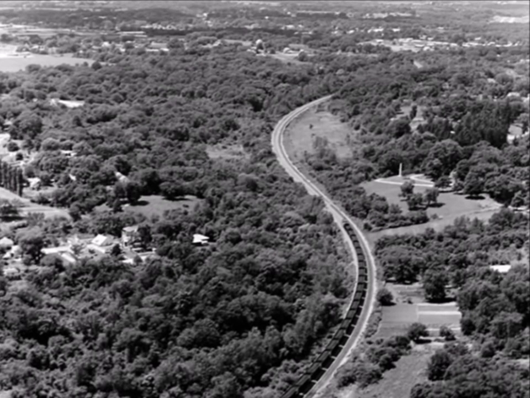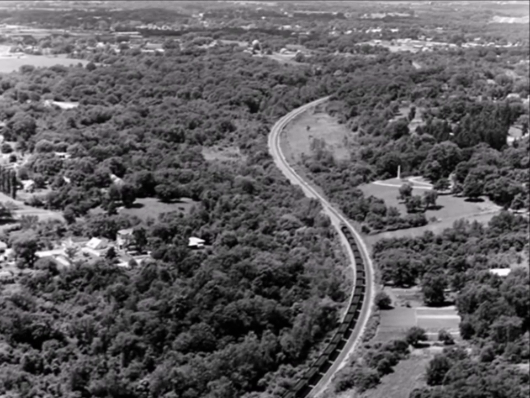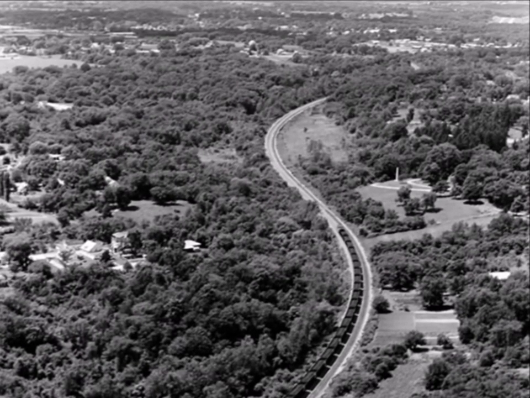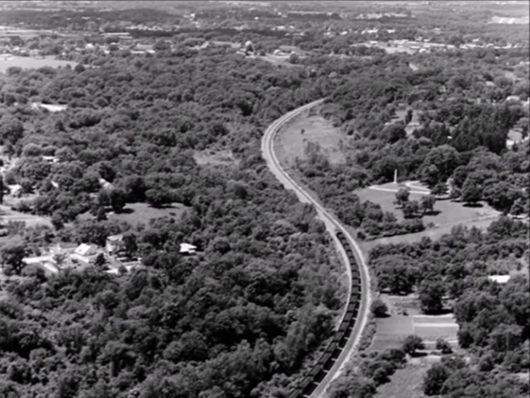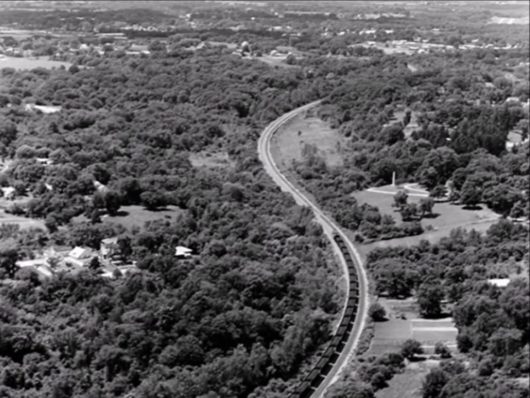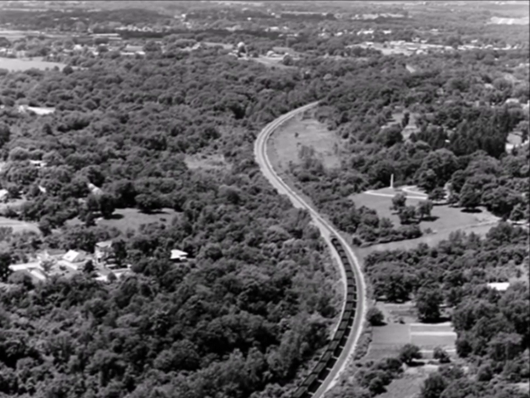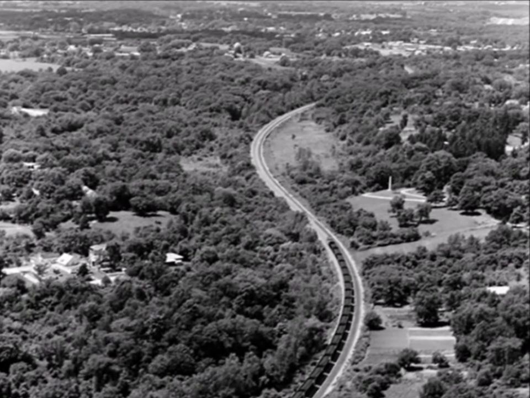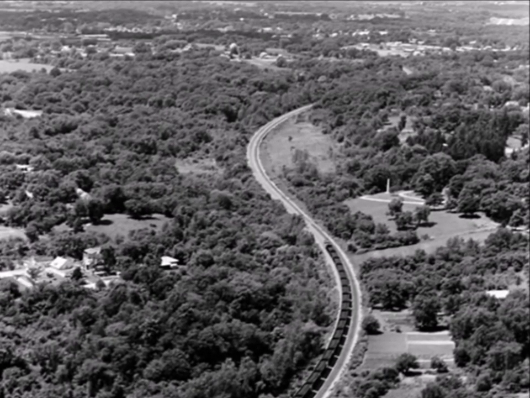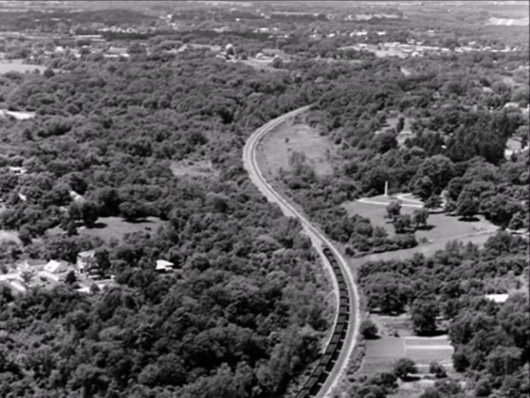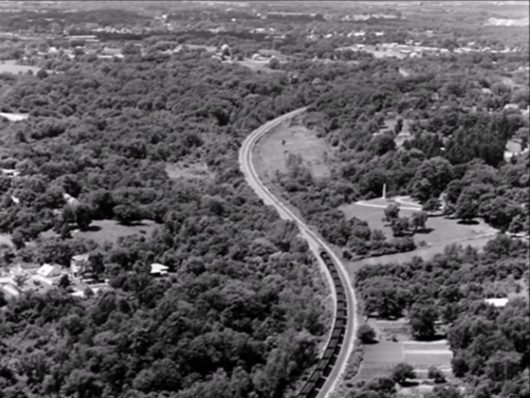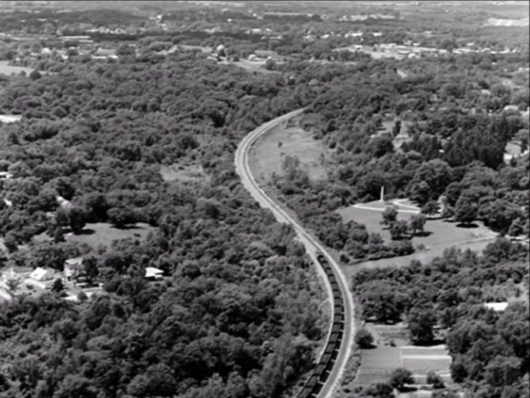This aerial view clearly shows the ravine and the railway. The spike to the right of center is the memorial for Charles Perkins in Aspen Grove Cemetery. Perkins was the president of the Chicago, Burlington, and Quincy Railroad, now the Burlington Northern Santa Fe. He lived most of his life in Burlington.